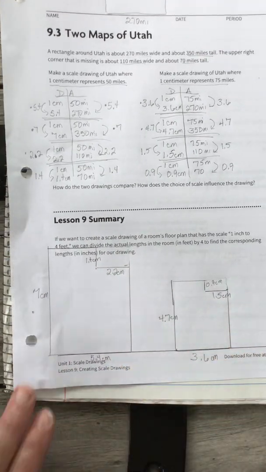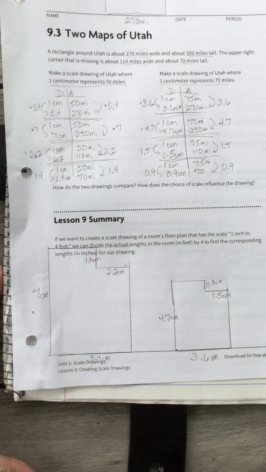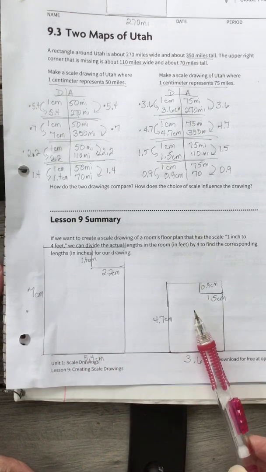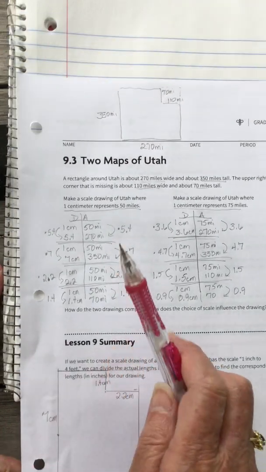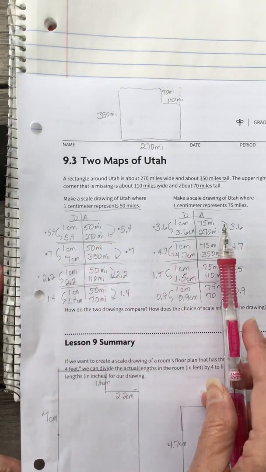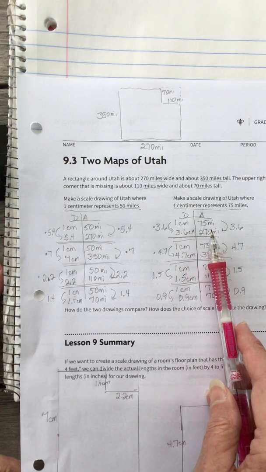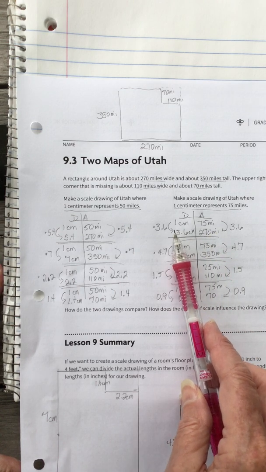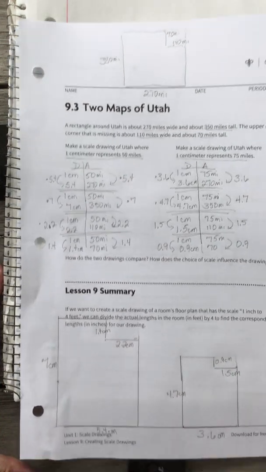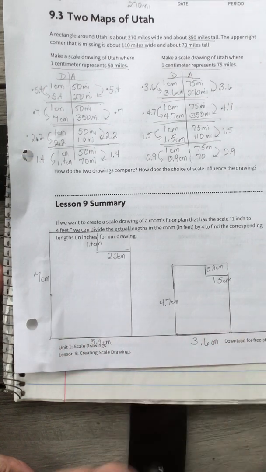Alright, so how do the two drawings compare? How does the choice of scale influence the drawing? Well, this one is obviously smaller than this one. And let's look at the scale. Well, this one, 1 centimeter represents 50 miles. And in this one, 1 centimeter represents 75 miles. So that makes sense that this one's going to be smaller because there's 25 more miles within that 1 centimeter. Okay? So depending on how accurate or how much space you have, or how big your drawing needs to be, is which scale you will use.